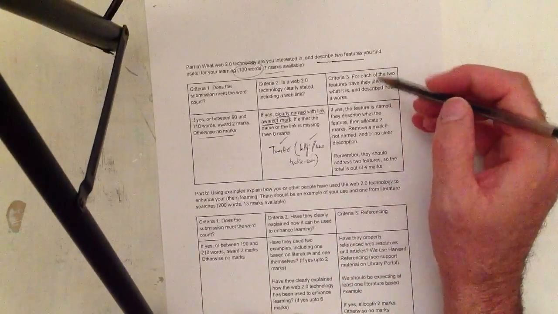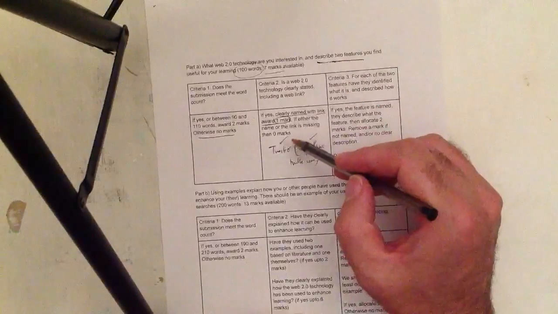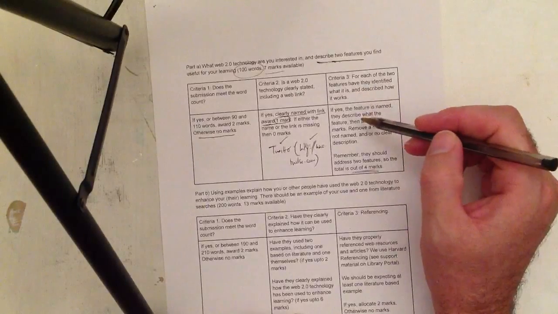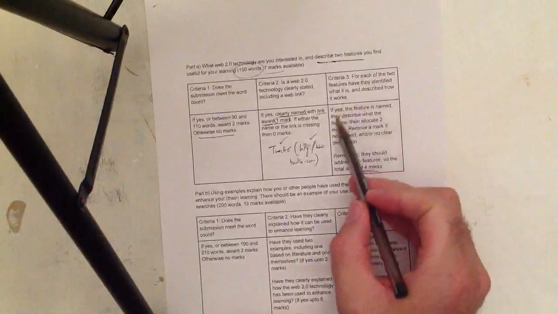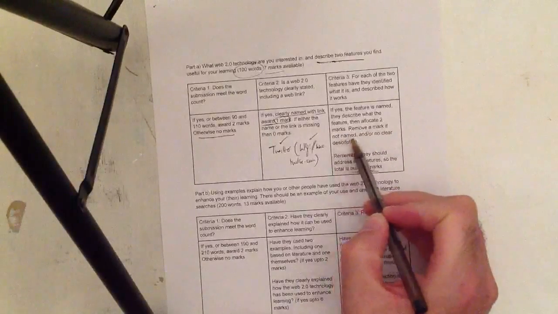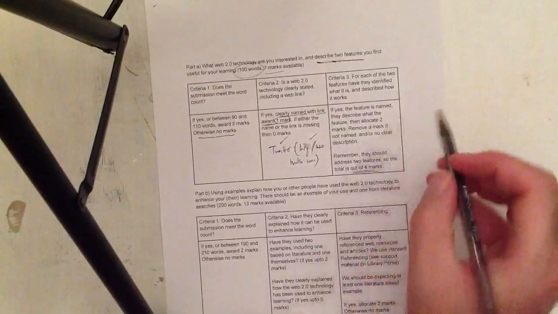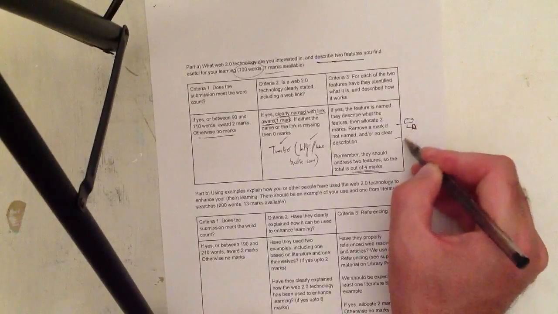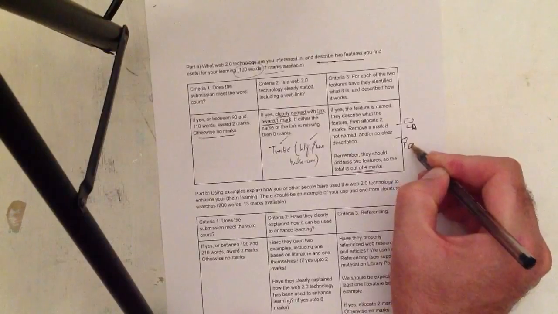The third criteria for this question is worth a total of 4 marks, and is the following. For each of the 2 features you've identified, so if I'm talking about Twitter, I need to identify 2 features about Twitter. I need to identify what they are and describe how the feature works. If the feature is named and they describe what the feature is, then allocate 2 marks. Remove a mark if it is not named and or there's no clear description. Okay, so I'm looking for 2 features. What is it? What does that feature let you do? Another feature, what is it? What does that feature let you do? And that would be worth 2 marks apiece, adding up to 4 marks.